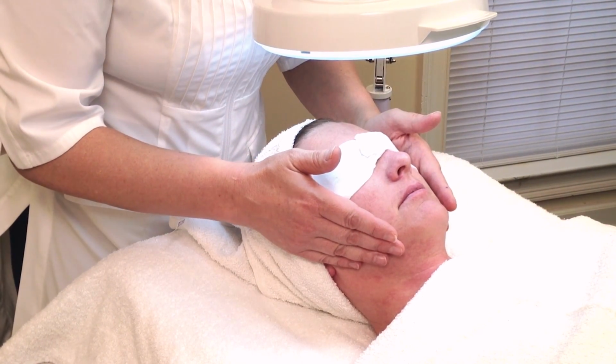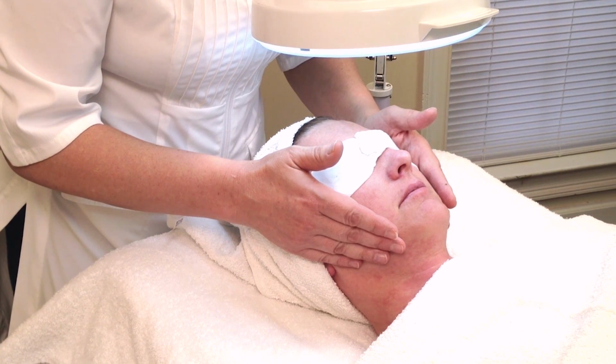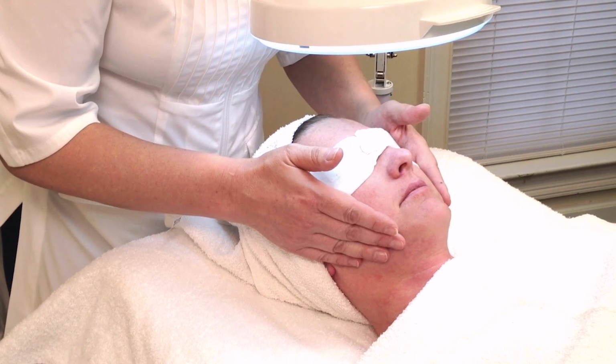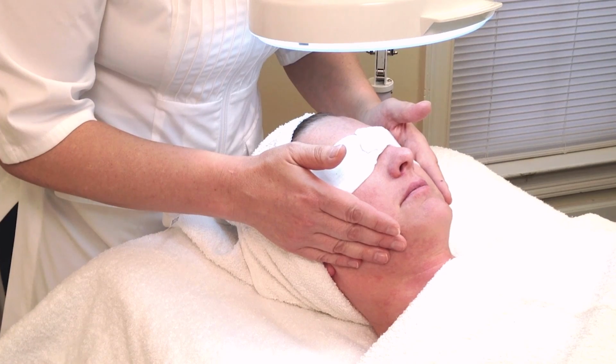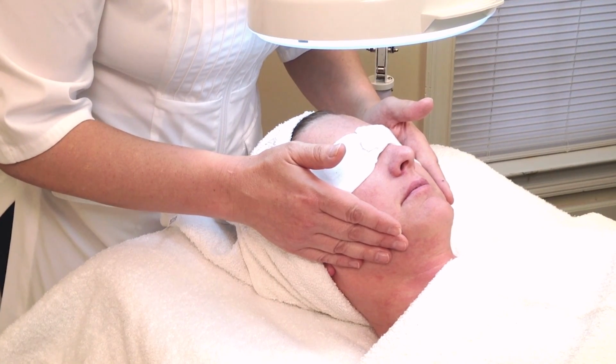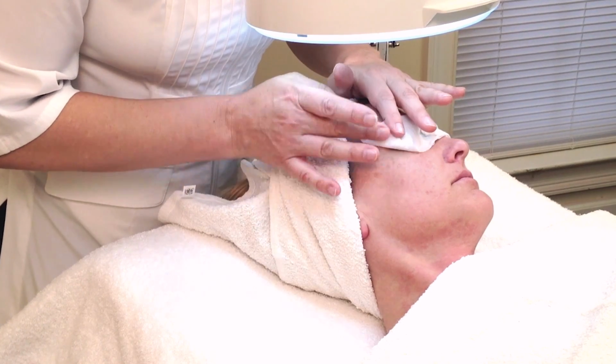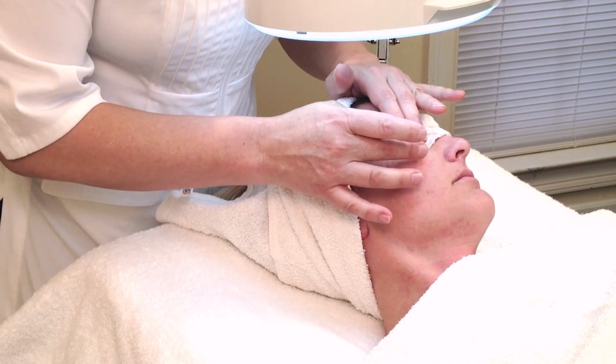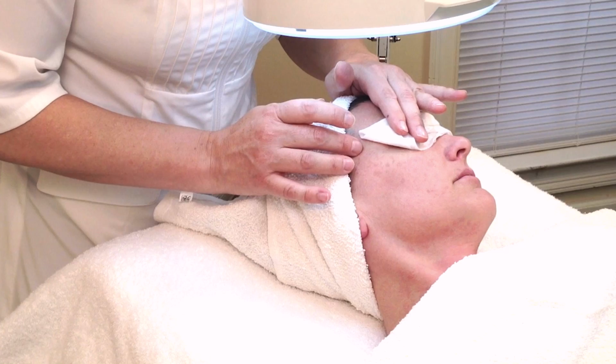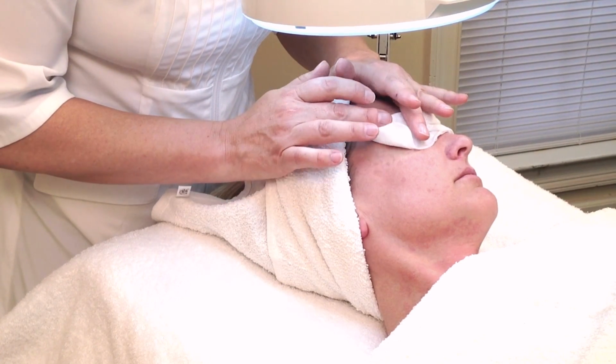Lamps are not necessarily that important. The light will not hurt the eyes. I use the lamp for more comfort than anything else. But when I do the skin analysis, I make sure that I lift the lamp so that I can see right round the orbital area for that effective skin analysis.